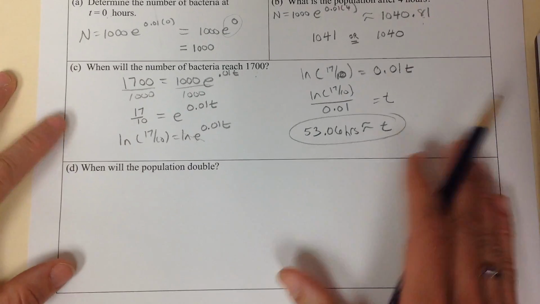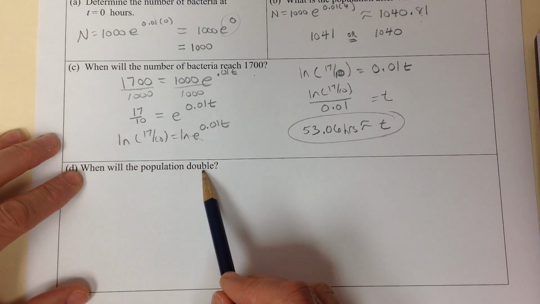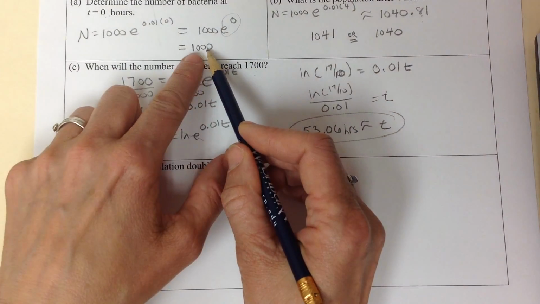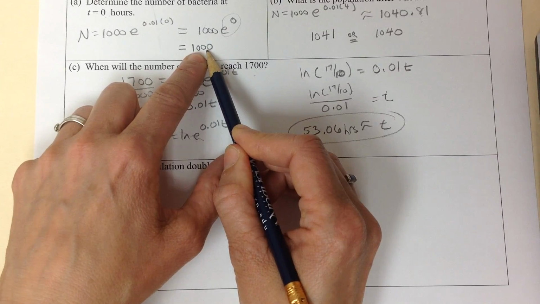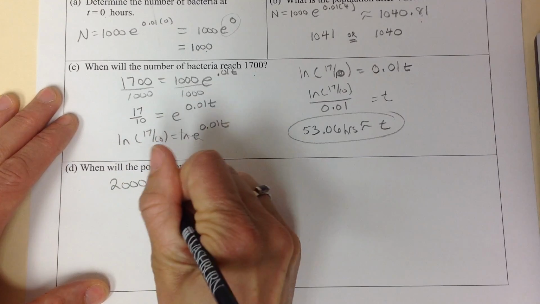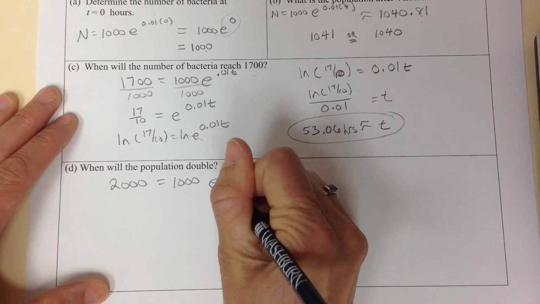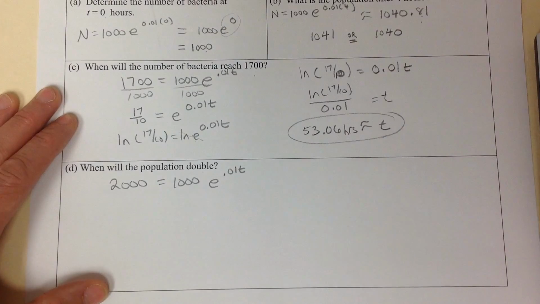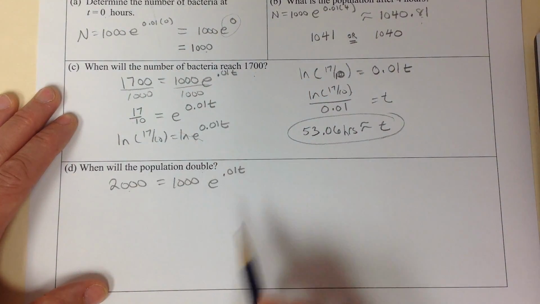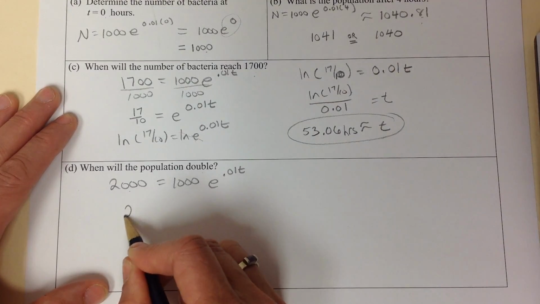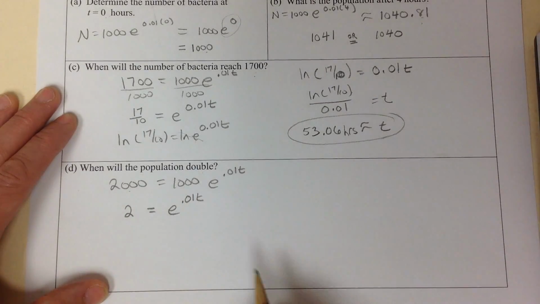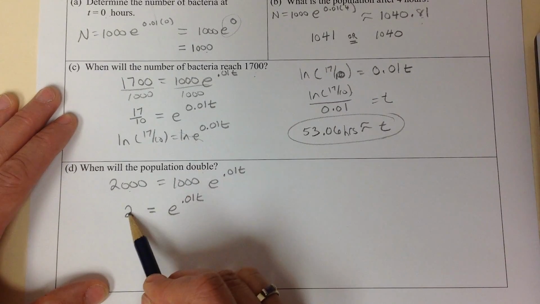Okay, part D. When will the population double? Okay, so do a few things here. You can look at it and say, aha, I started with 1000. So when I double, I'll end up with 2000. So 2000 equals 1000 e to the 0.01 t. And we're going to solve this very similar to what we had up here, just change 1700 to 2000. But notice when you first do the division by 1000, you end up with 2 equals e to the 0.01 t. This is because of doubling.